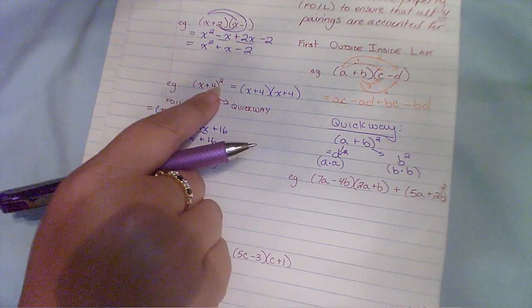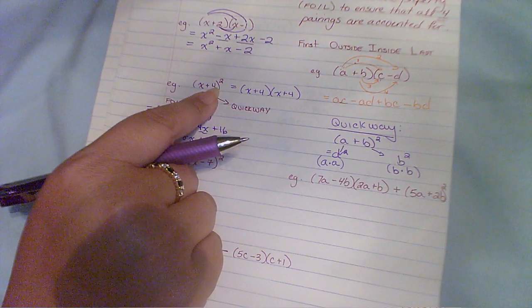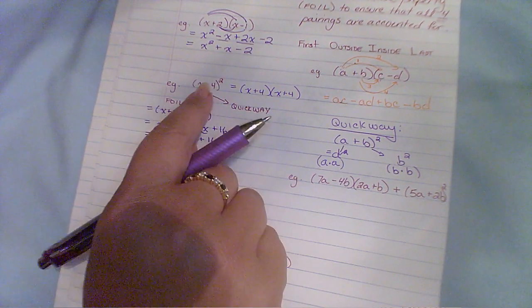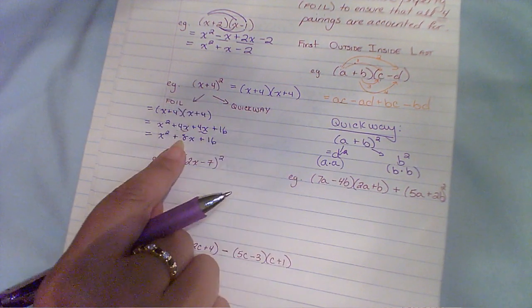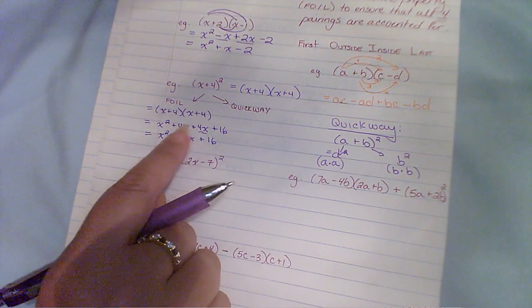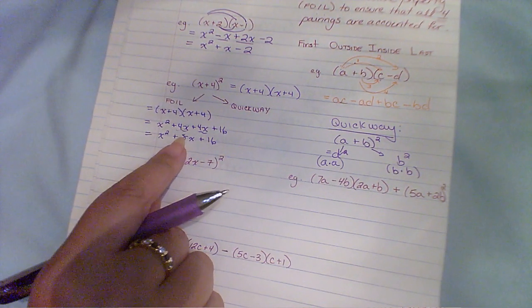Do you see that basically that's what we started with? We had an x and we had a 4 in the question. So if I just go 4 times x, I get 4x, and if I just double it, because I know I'm going to end up with 2 of the same thing on the interior, a 4x plus a 4x is an 8x.